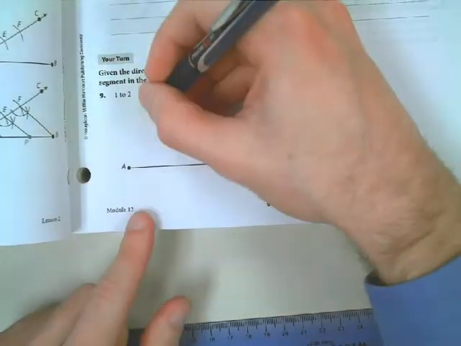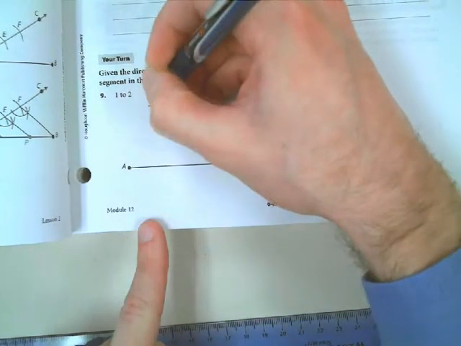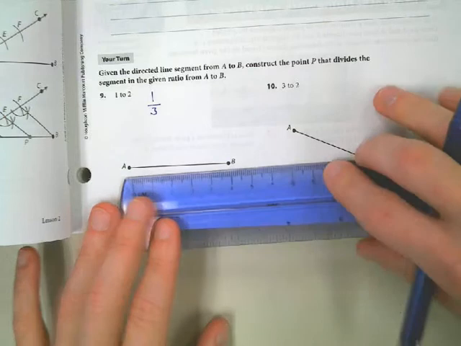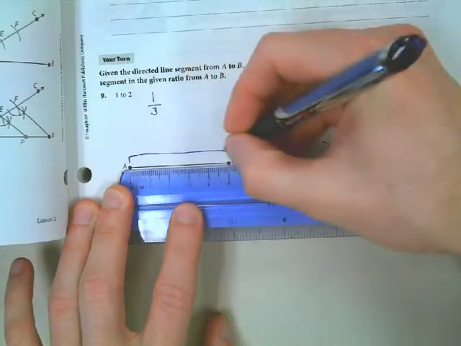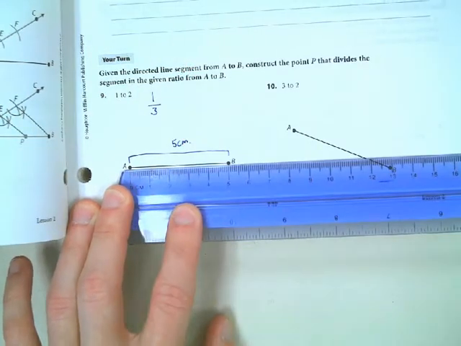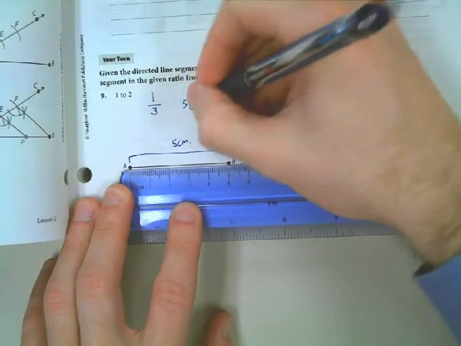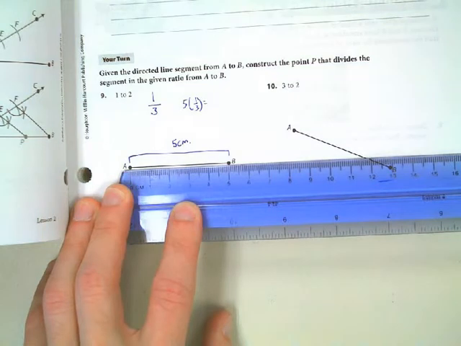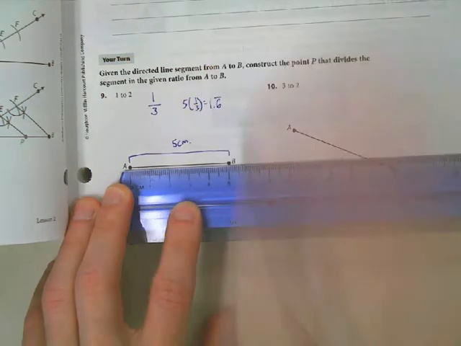So again, you just measure AB. AB is again, wow, that's nice, 5 centimeters. If you get something repeating, can you round? Yeah, you might need to, exactly. In this case, we want to do 1/3 times 5, and when I do that in my calculator, it's 1.6 repeating. So 1.6 repeating is about 1.7.